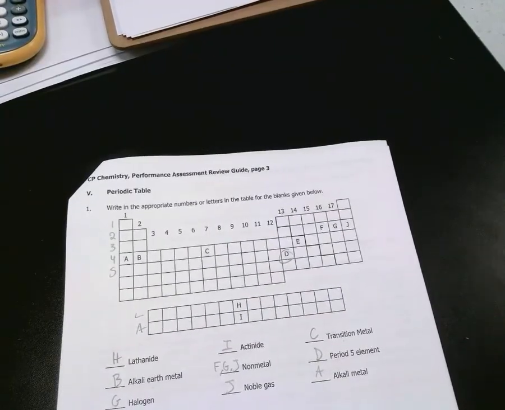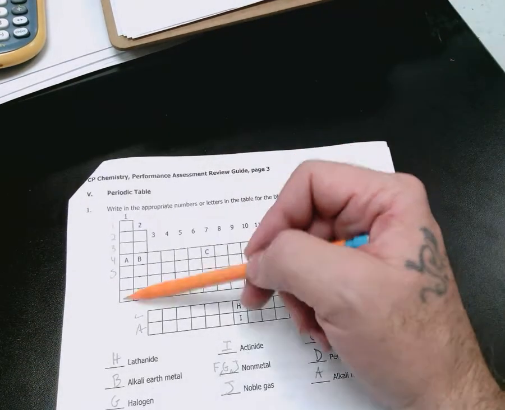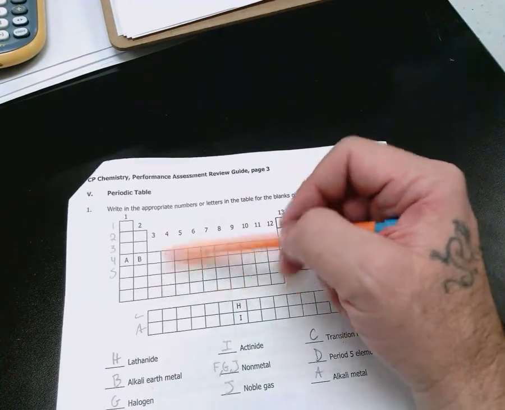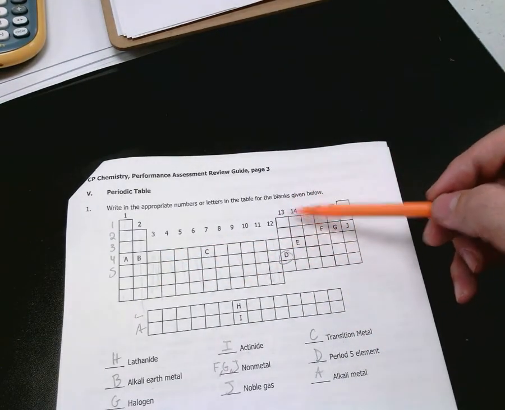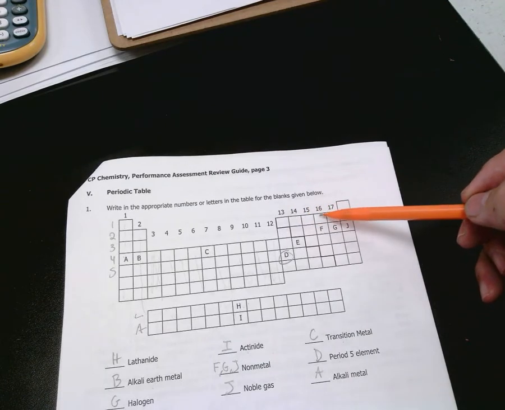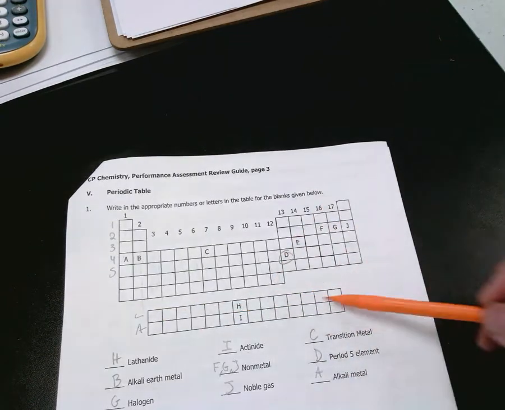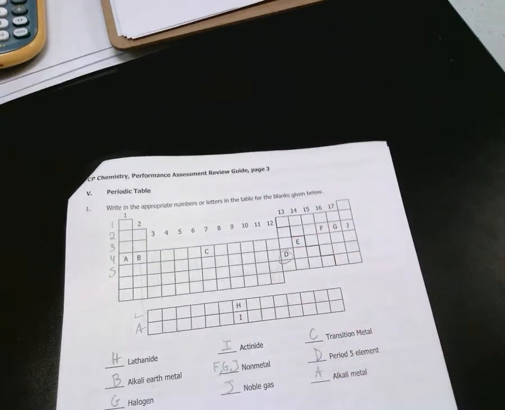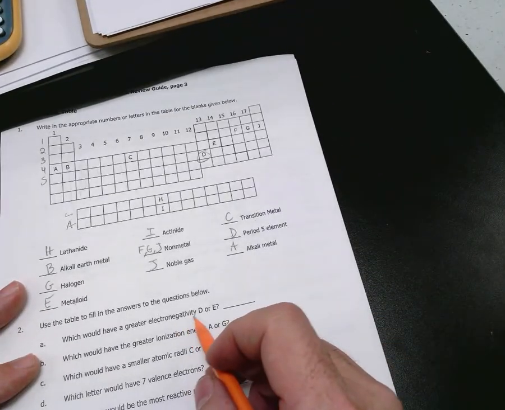That's just something you're going to have to know, or go back to your periodic table that you colored in. Alkali metals, alkali earth metals, transition metals, boron group, carbon group, nitrogen group, oxygen group, halogens, noble gases, lanthanides, actinides, right? Okay, now then, what would have a greater electronegativity, D or E?